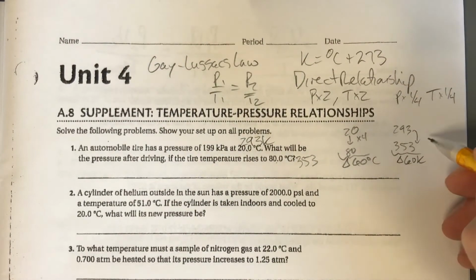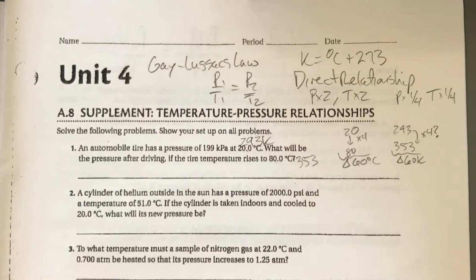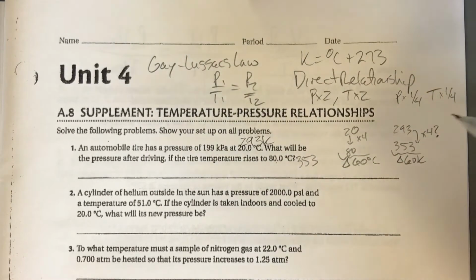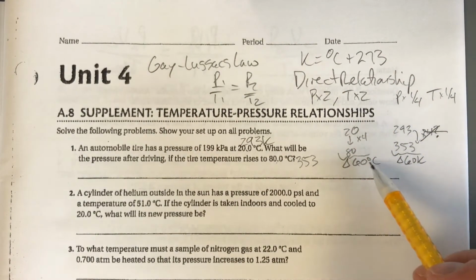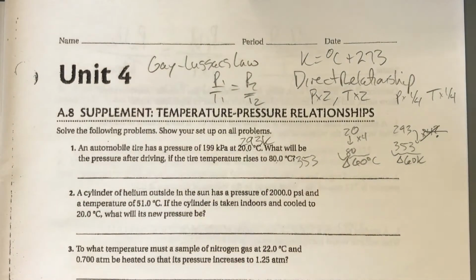But is that a times 4 value, to go from 293 to 353? Absolutely not. That's not 4 times. That's why we have to convert, because a difference in temperature is the same, but a doubling of temperature is not the same between Celsius and Kelvin. Those are two very different things. So anytime that you do Charles' law and Gay-Lussac's law, or the combined gas law, which puts all three together with Boyle's law, you have to use Kelvin temperatures.